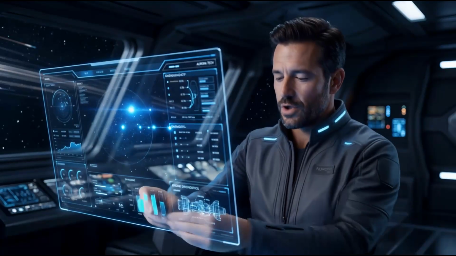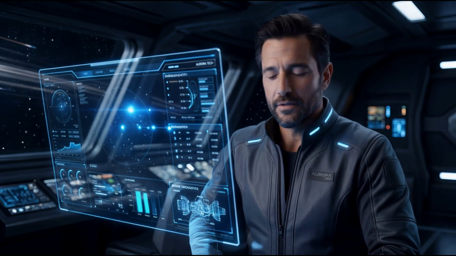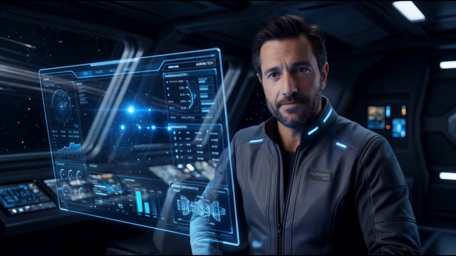In the last videos, we created an AI character and made it talk, but now we're going to place that character inside a full cinematic scene. Creating AI scenes is just combining three elements: a character, a background, and motion. First, we generate the environment our character will exist in.